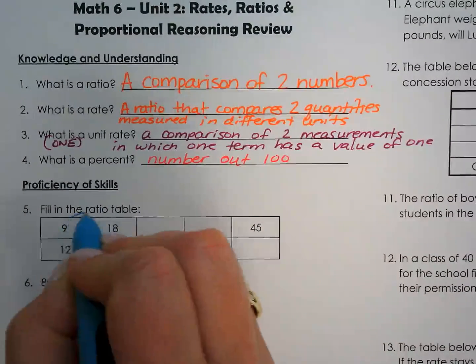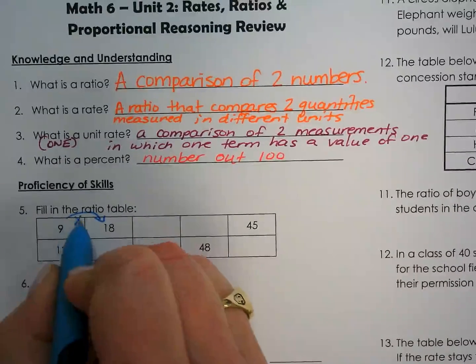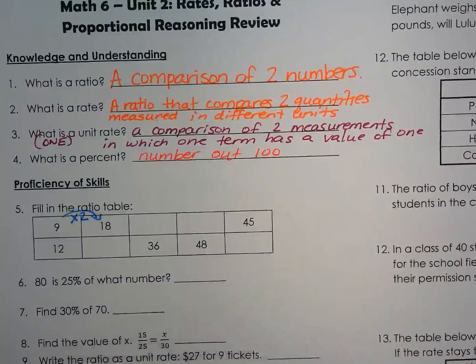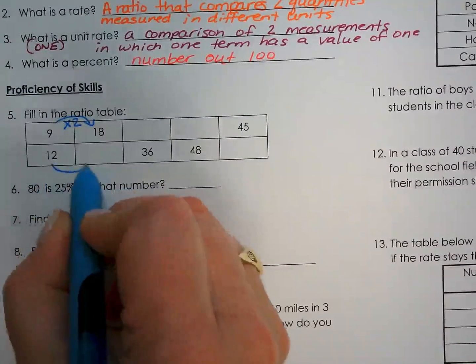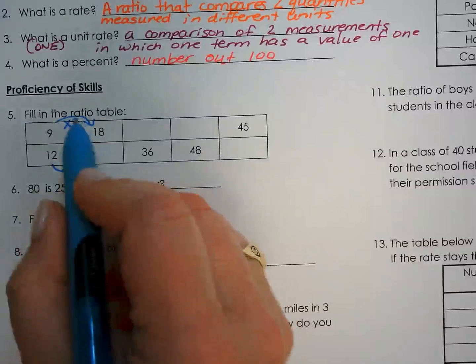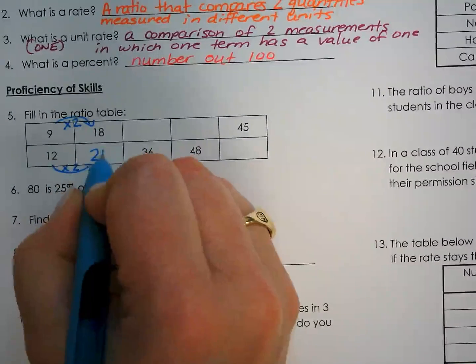So we want to figure out, how would I get from 9 to 18? Well, we know that 9 times 2 is equal to 18. So whatever I do to the top of a fraction, I always have to do to the bottom. If we multiply by 2 on top, I need to multiply by 2 on the bottom. And that means that this box will definitely be 24.